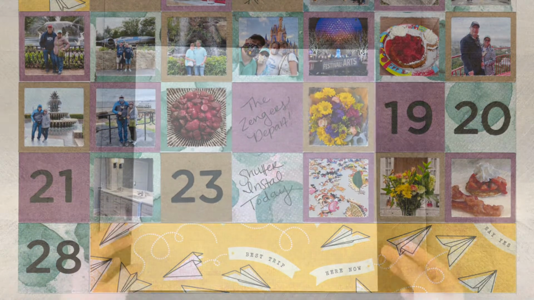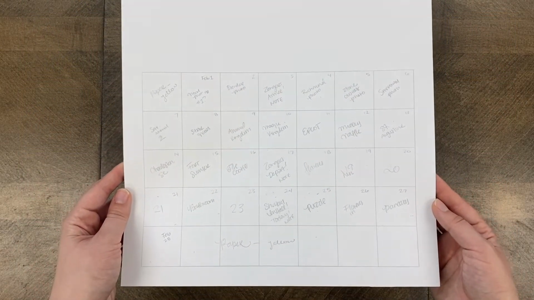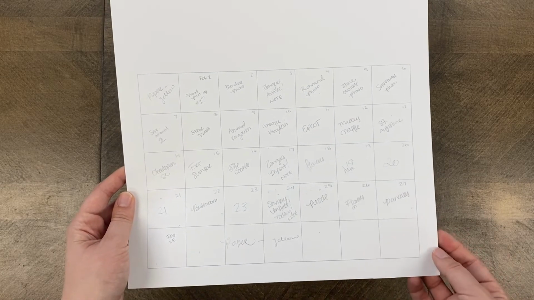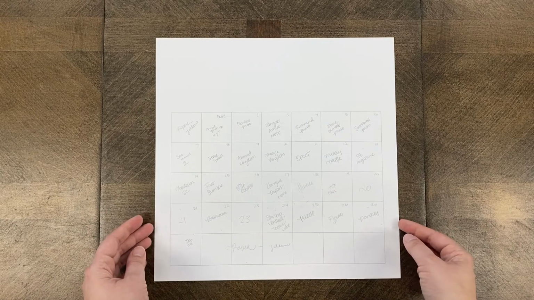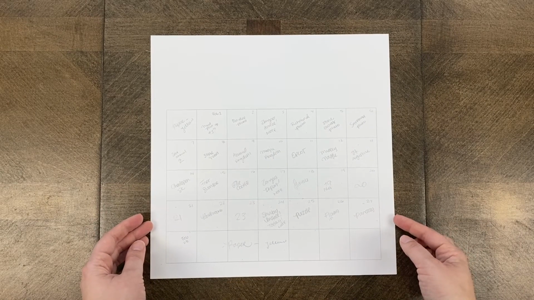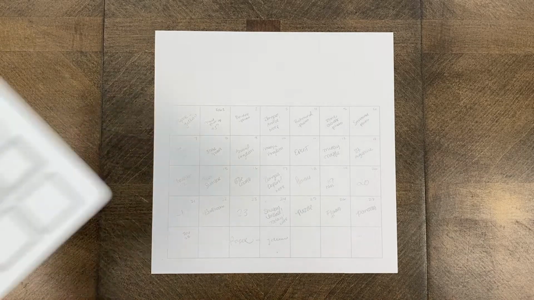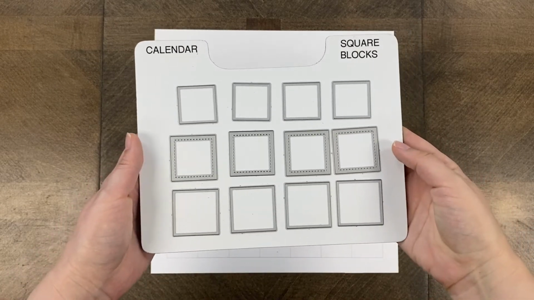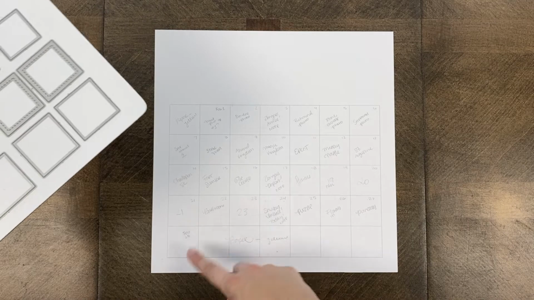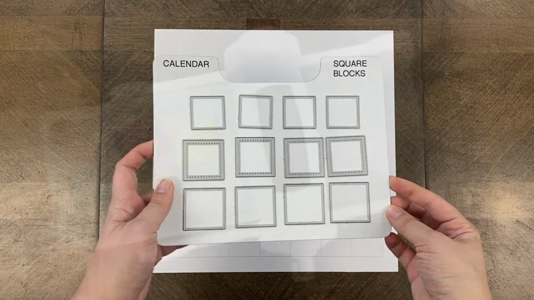So let's get started. The first thing I recommend doing is planning out where everything's going to go. Here I penciled in where I'm going to place certain photos, paper, and some journaling. And I also wrote the dates down so I don't get them mixed up. So I based this on the February 2021 calendar. Most of my calendar is going to be square, so I'm going to be using the Square Blocks calendar die set because that'll be the easiest and fastest way to get everything cut.